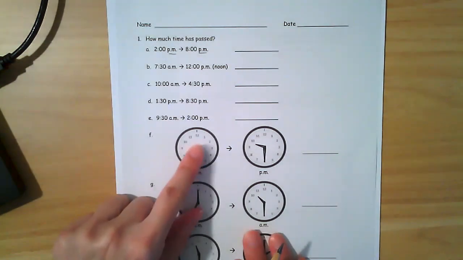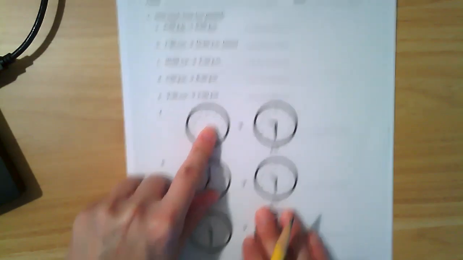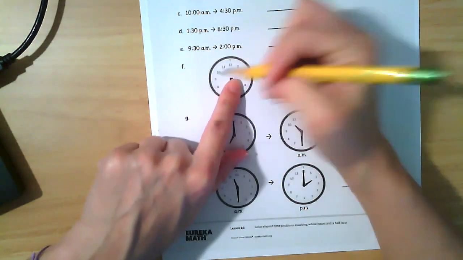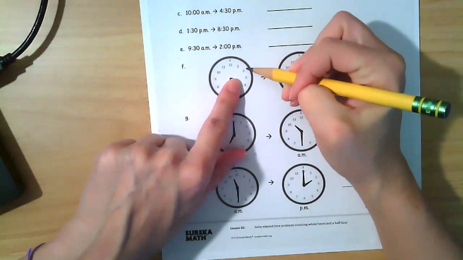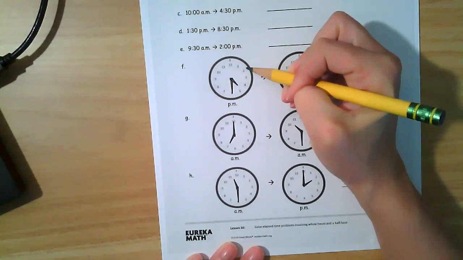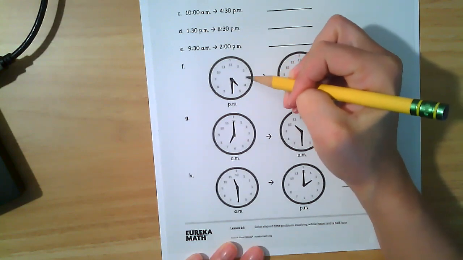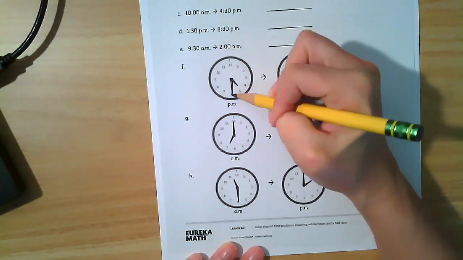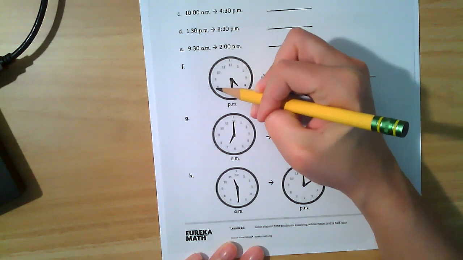I'm going to borrow this clock down here to look at as I go from 2 to 8 to count how many hours passed. Okay, so I have, this would be starting at 2, right? I would go 1, 2, 3, 4, 5, 6.